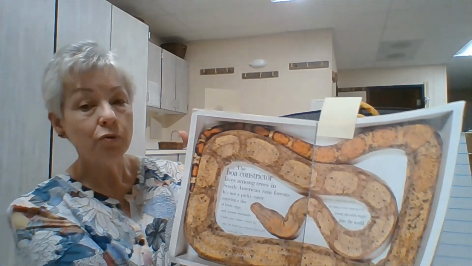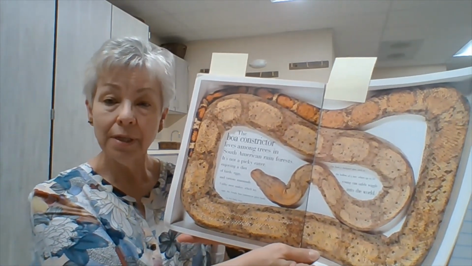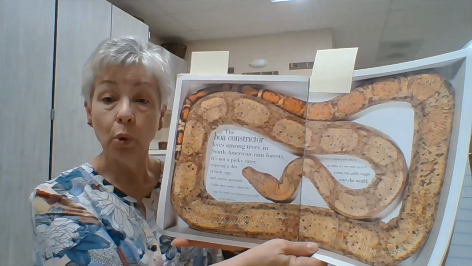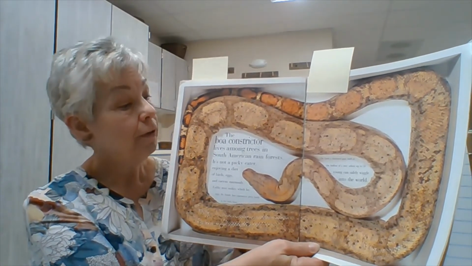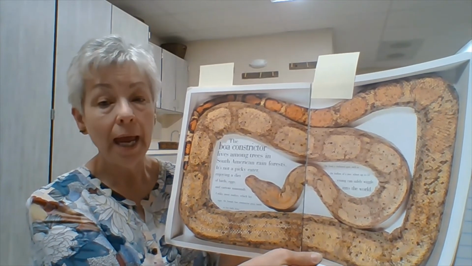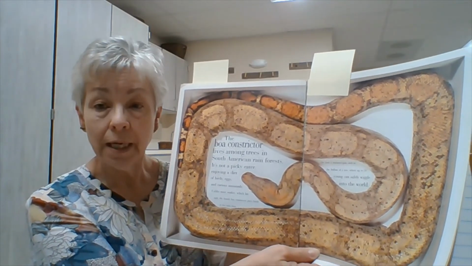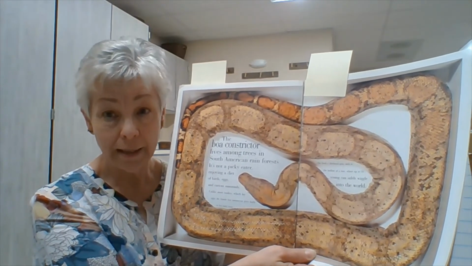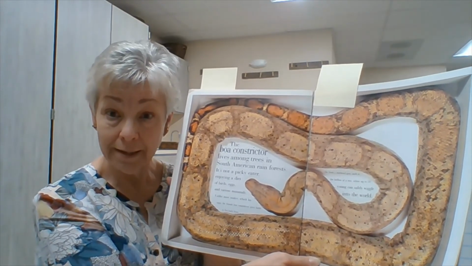It says boa constrictors don't lay eggs like other snakes or other animals. Instead, these snakes are born alive. So she'll find a place where she can have her babies. This one lives in a tree. She'll find a spot big enough for 50 baby snakes. That's a lot of snakes, isn't it?